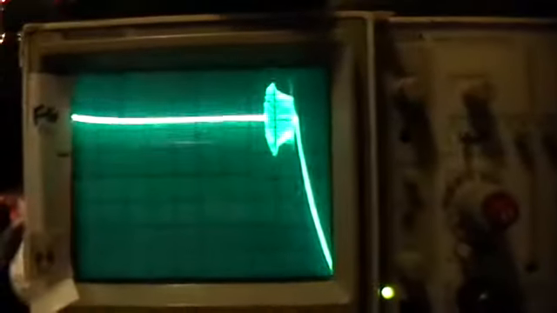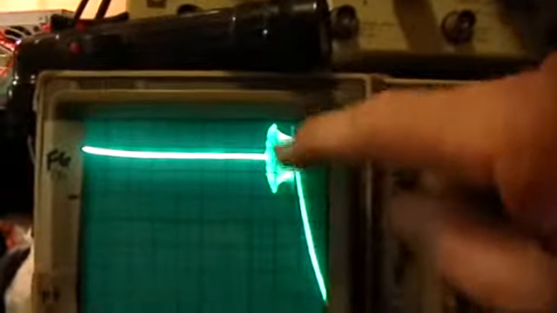The scope loses trigger, and my AC offset on this scope is also not as good as some others, so the trace drops a little, but if I bring it up you can see the bands there that reflect the detail as it slides by on the lost trigger. There you go. Okay, thank you.